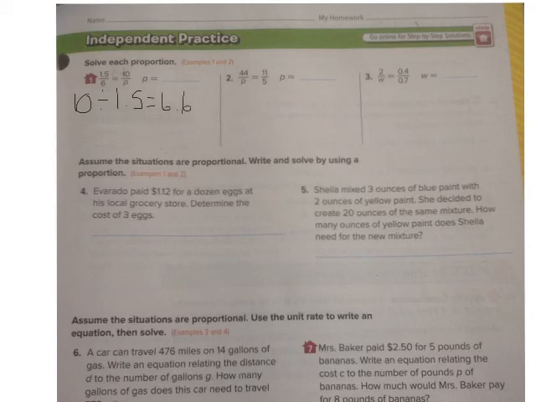6.6 repeating. Then you're going to take 6.6 and multiply it by the number below 1.5, which is 6.